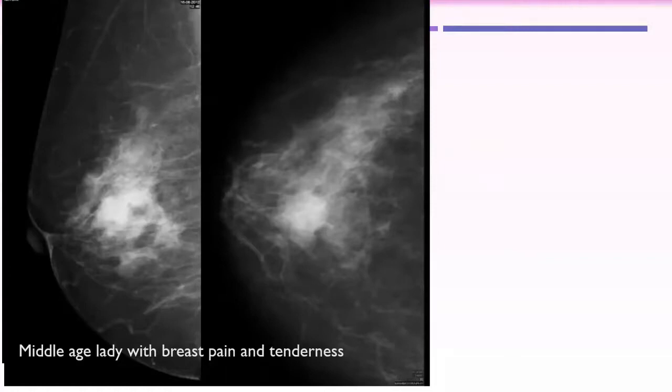The outline is indistinct. The most important thing is to describe the borders of the lesions. This is a high density mass with indistinct borders.